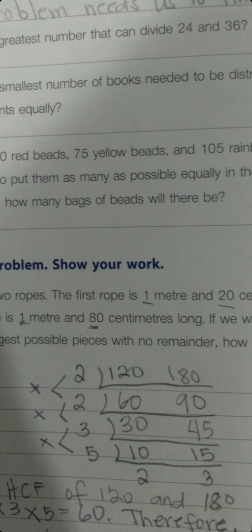We have 5. We can divide 10 and 15 by 5 because there's no remainder. So 10 divided by 5 is equal to 2, and 15 divided by 5 is equal to 3. So we now have 2 and 3.